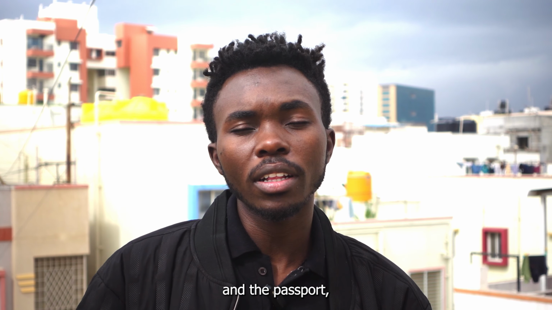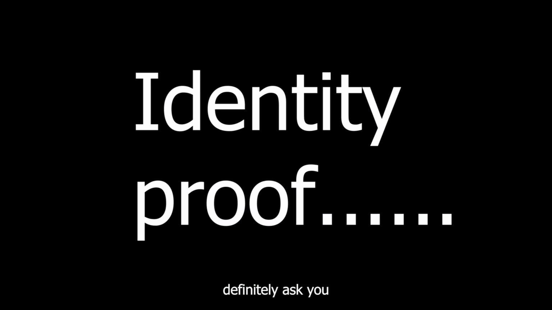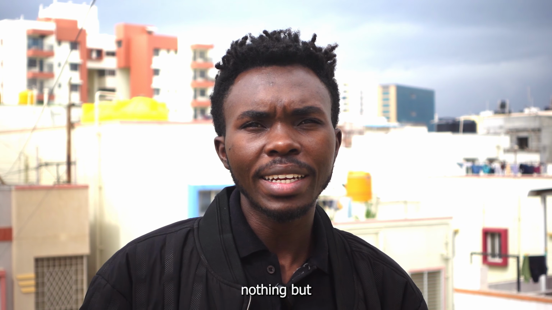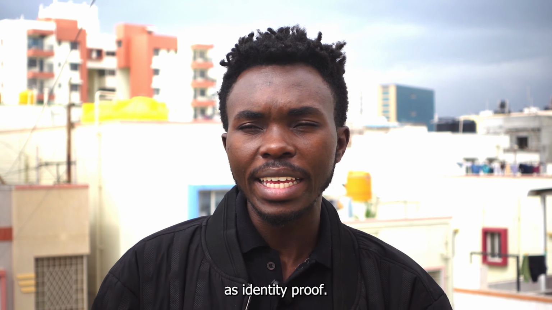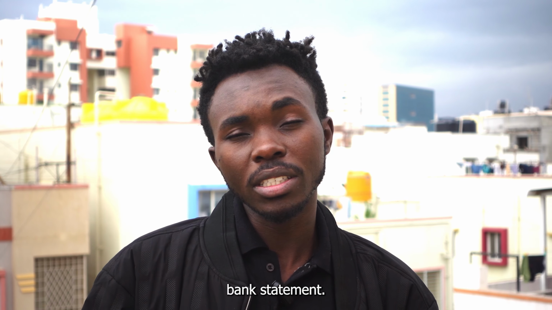And like I said, apart from visa and passport, they will be asking you for documents like address proof and identity proof. This is a must. They will definitely ask you. Identity proof is nothing but some document like your identity card, or even a passport can act as identity proof. Address proof, in this case, you can provide the bank statement.